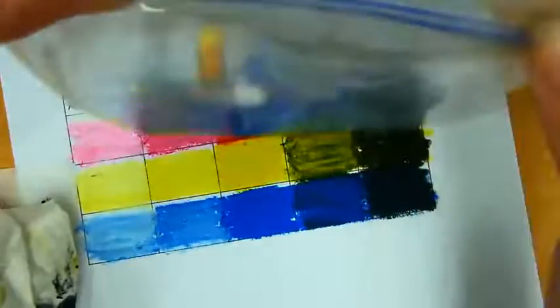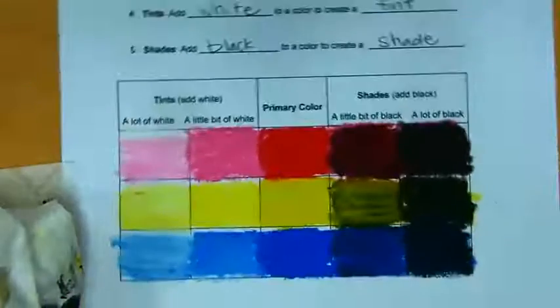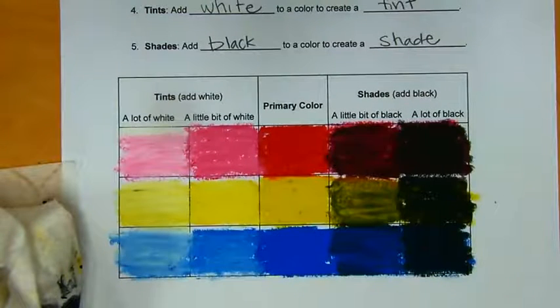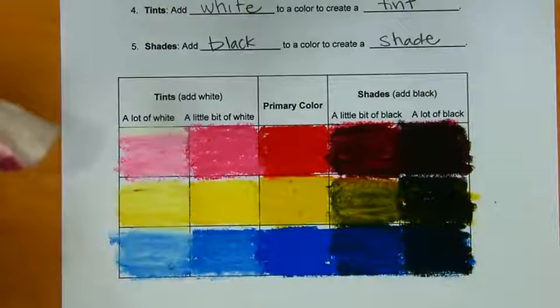When we close these up, I'm going to have you zip almost all the way across. Get the air out and then finish zipping. Try not to pop the bags. I like to use these year after year. These will get turned back into me. This paper you get to take with you today. And then the wipe we're going to throw away.